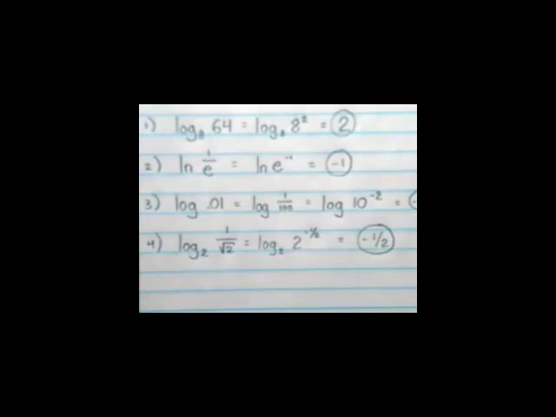All right, so I'm going to expect you guys to be able to do this kind of stuff. If I give you some kind of a log where you can make it so that the bases match, you can evaluate those logs by getting at the exponent there like that, using one of those properties we talked about.